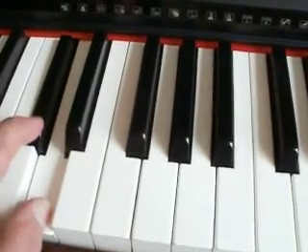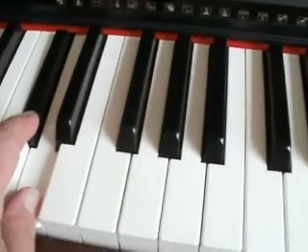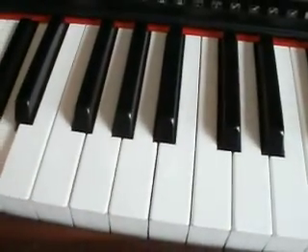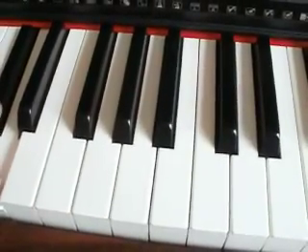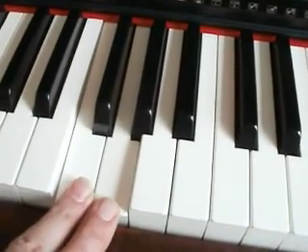That's number 2. Where does that want to go? 2 wants to go to where? C sharp wants to go to 5, which is a dominant chord. That wants to go back to 1.